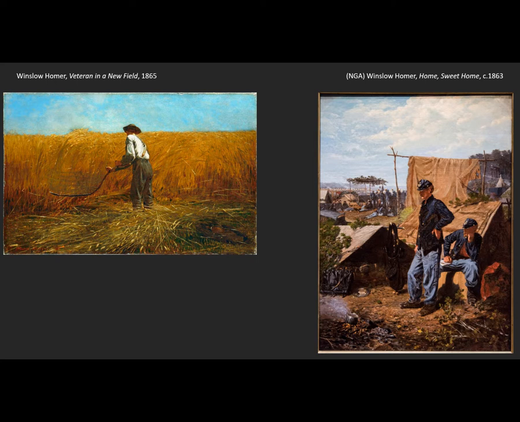Washed and cooked and whatnot. And really experienced what life was like at the front and brought those experiences into his prints first, and then after that into paintings, and Home Sweet Home being one of his very first paintings derived from those experiences, and after the war, continuing to sort of capitalize on that experience.